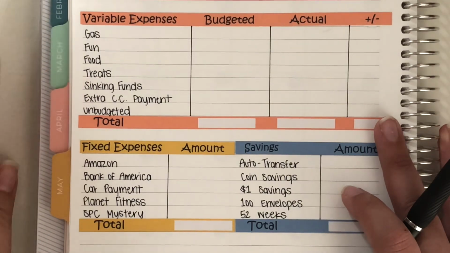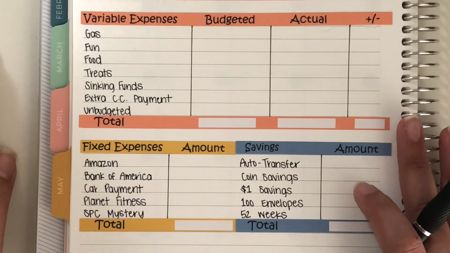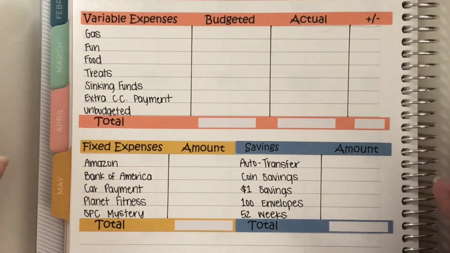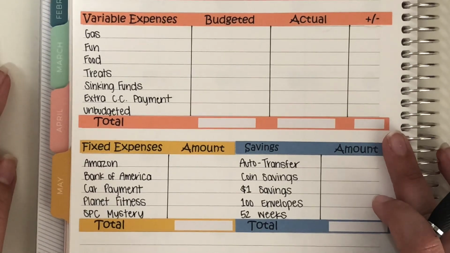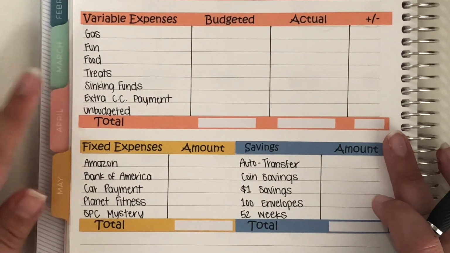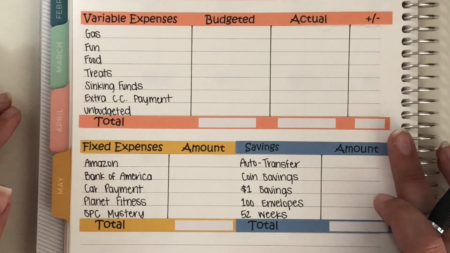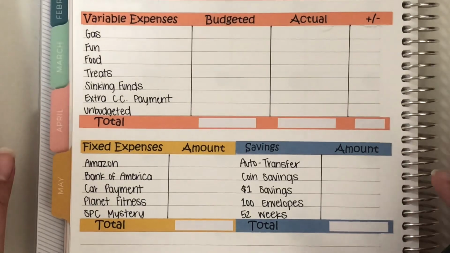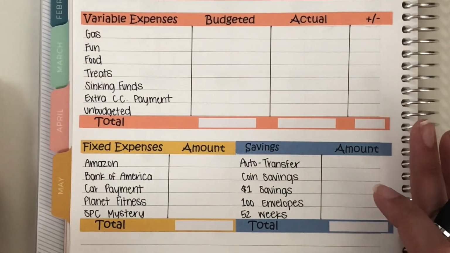But I've just been looking at my spending in the past few months and trying to tweak my budget to make it perfect for me and not try to do what others are doing, if that makes sense. So I went ahead and added a treats category to see if that'll help me stay in budget in my food cash envelope. So we will see how it goes, but I am really excited about it and I hope it is going to help.